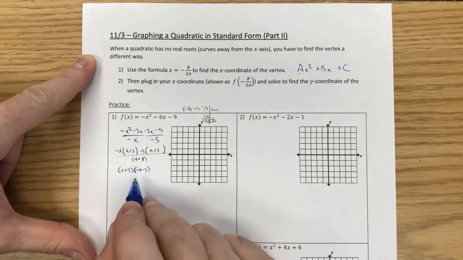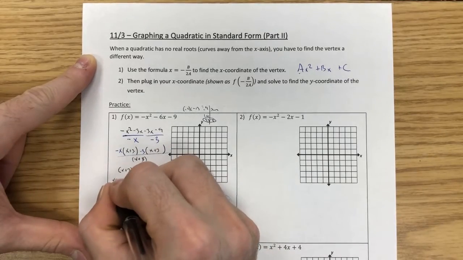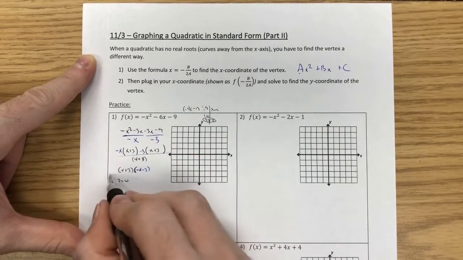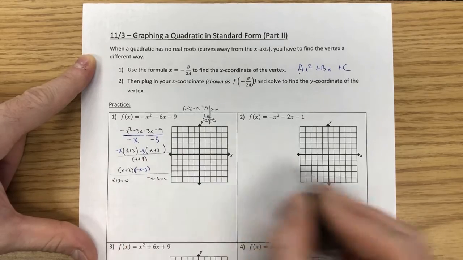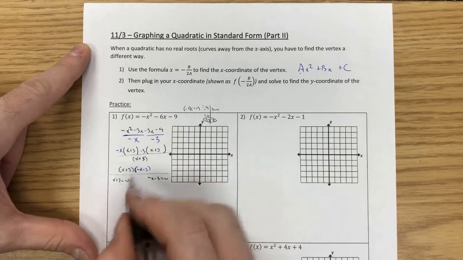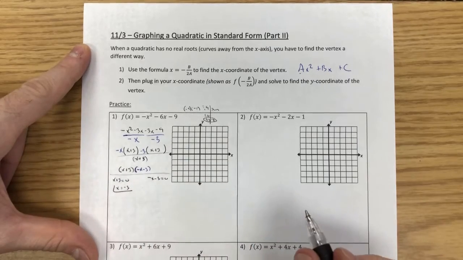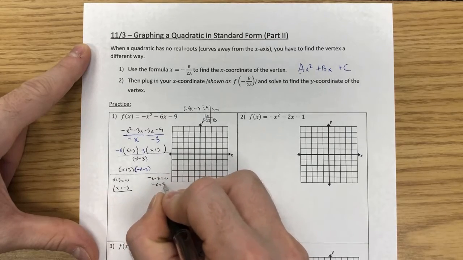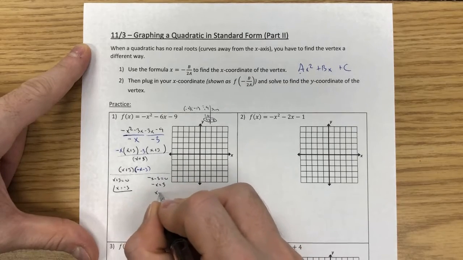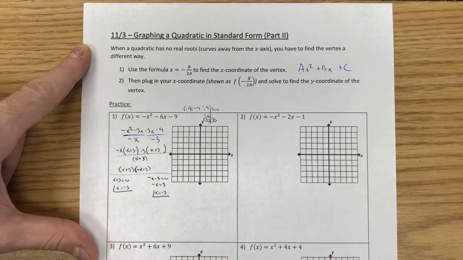And we know basically that we're setting both of these equal to 0, which means my x plus 3 has to be equal to 0 for my root 1, and my negative x minus 3 has to be equal to 0 for my root 2. I subtract 3. Boom, there's my first root. I add 3, and I divide by negative 1. And we run into our problem.